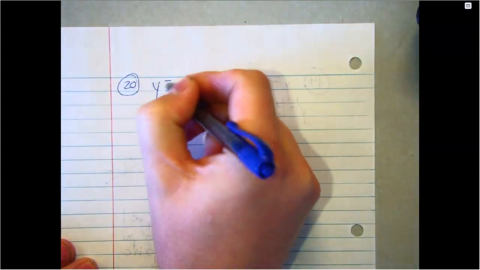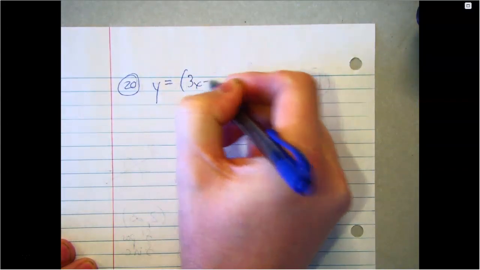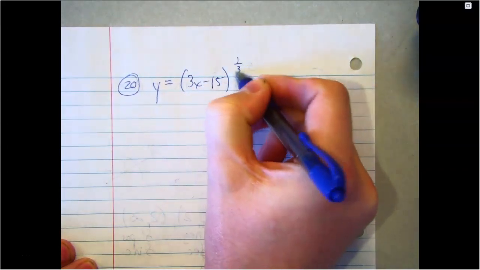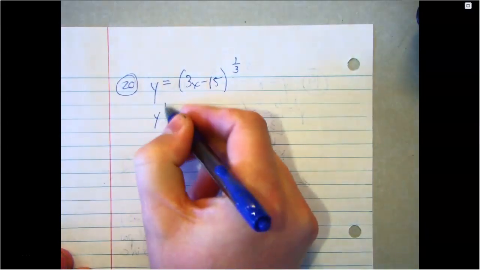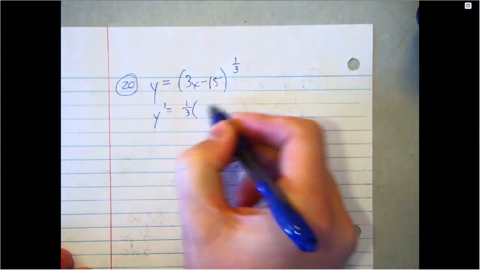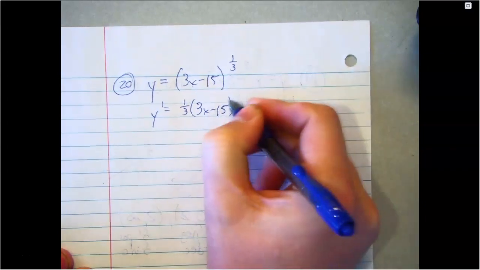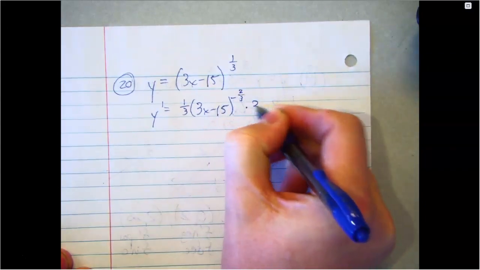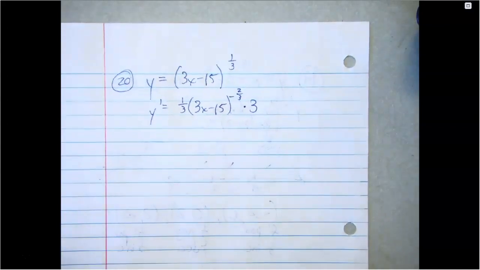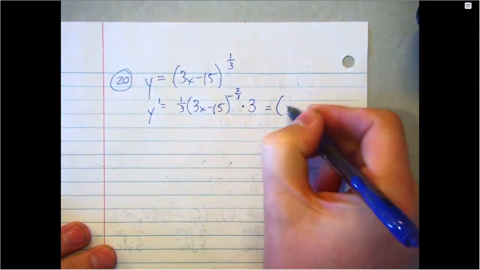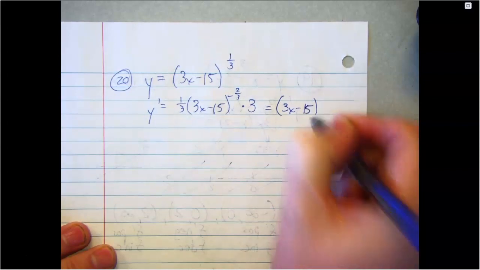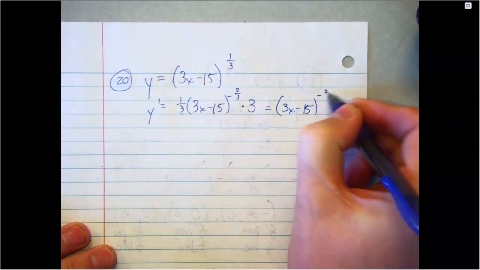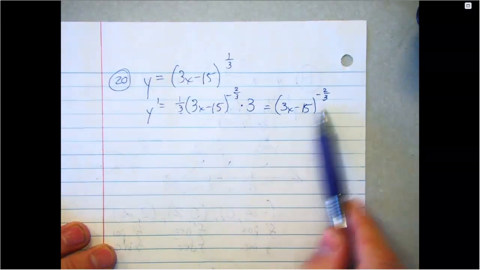Alright, 20. What level do I get information about inflection points from? Second derivative. So that's my original. Y prime would be bring that down, reduce the power by 1, multiply by the derivative of the inside. Typically there's no real reason to simplify, but I don't have to do any work with the first derivative. I do have to take the derivative of it, so I think it is beneficial to simplify. 1/3 times 3 is 1, and then my derivative is this.